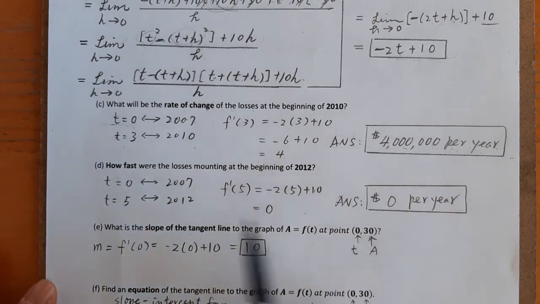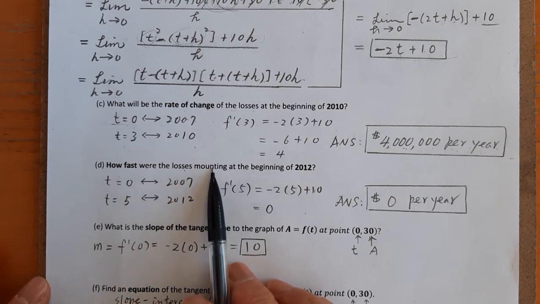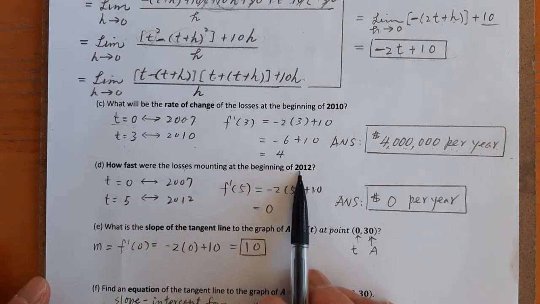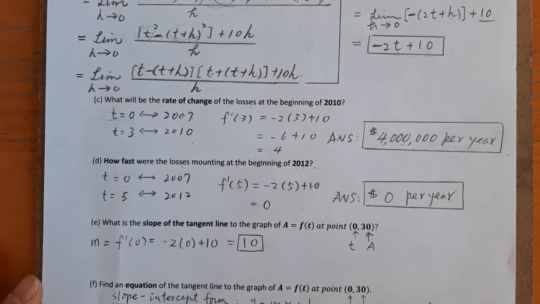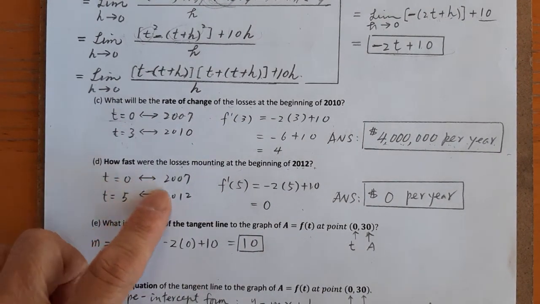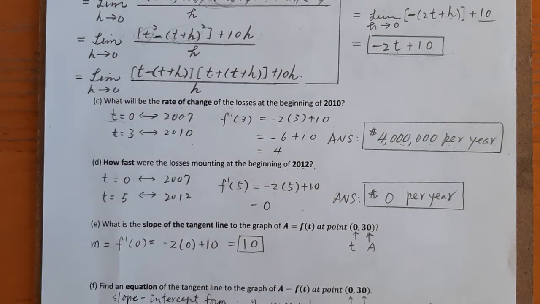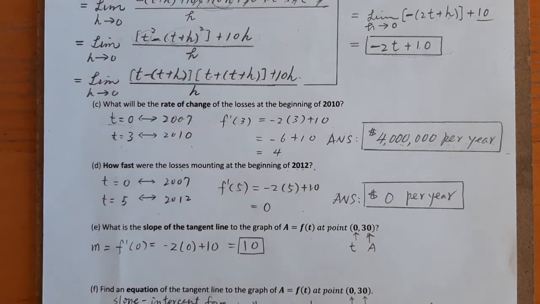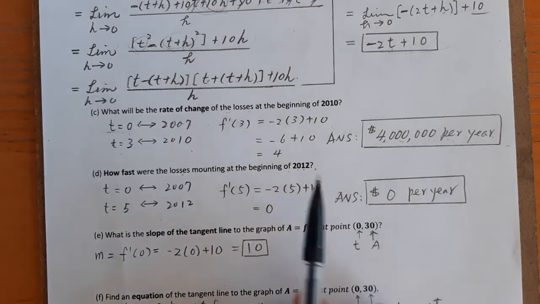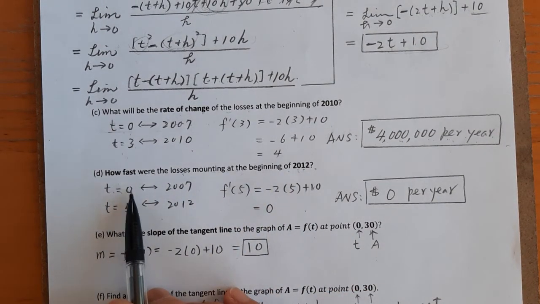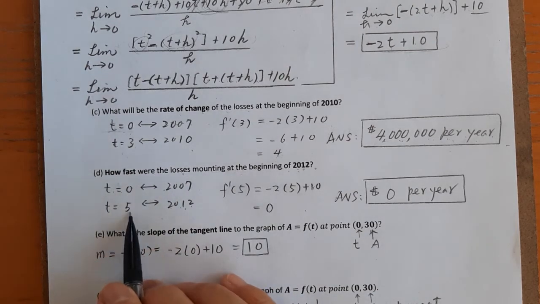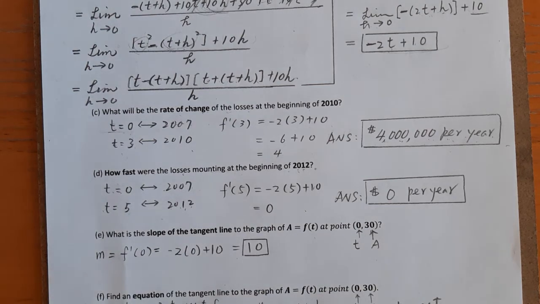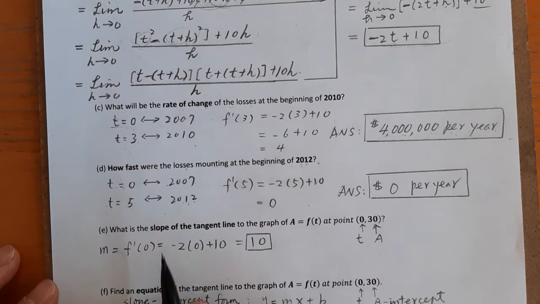Then next, how fast were the losses mounting at the beginning of 2012? The two are the same type of question. How fast means rate of change. Since t equals 0 is 2007, 2012 minus 2007 is 5 years, so t equals 5 corresponds to 2012.